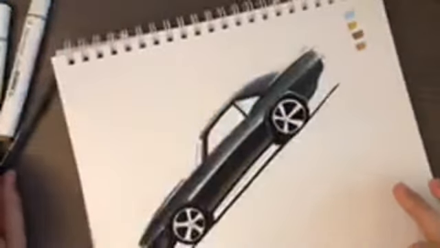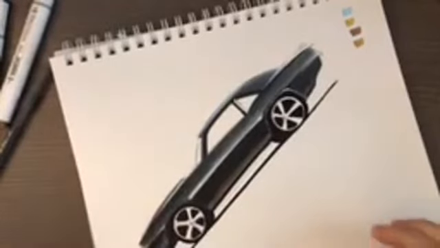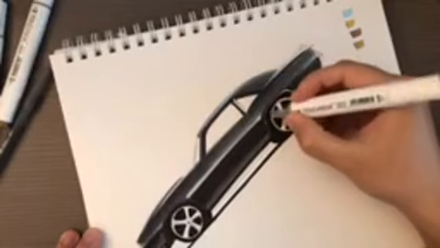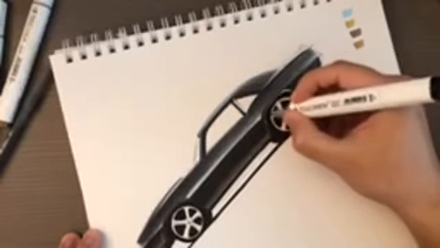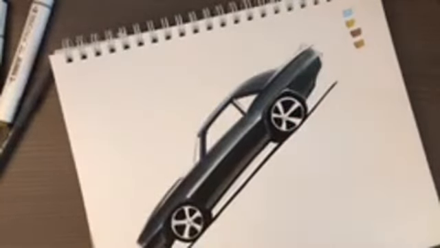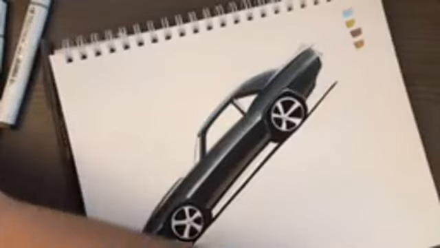Okay. I think that was all I need for the black. That is not, I'm gonna go back with black later with the Bic pen. But for now, I think we're done with the black.